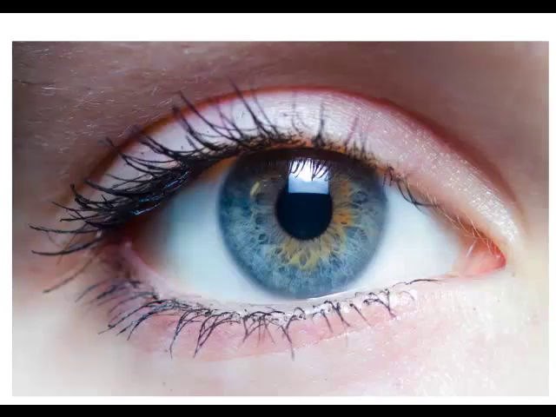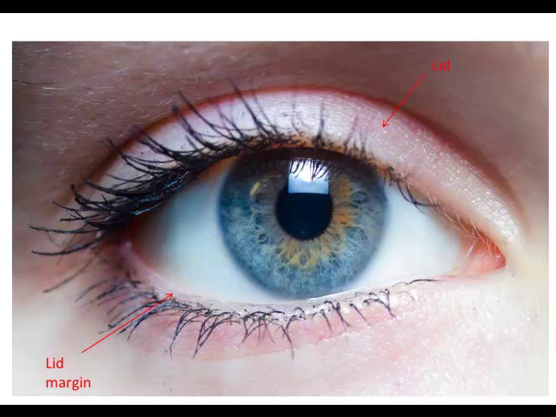All right, so this is a right eye. We're going to go over just the external anatomy first. So, of course, this is the eyelid. And this margin right here, right between where it folds into the eye and where the eyelashes are, is referred to as the lid margin. So sometimes if you have any lacerations, you might say that there's a laceration that violates the lid margin. You have the same margin on the upper lid as well.